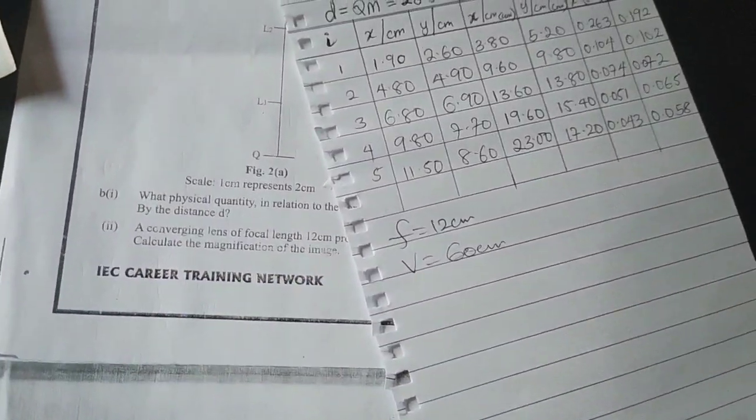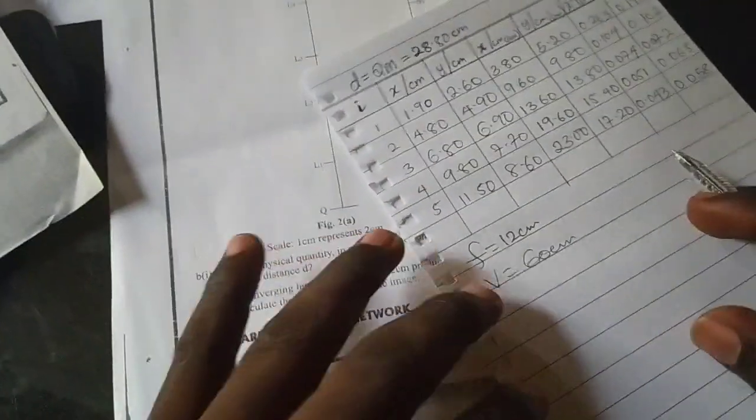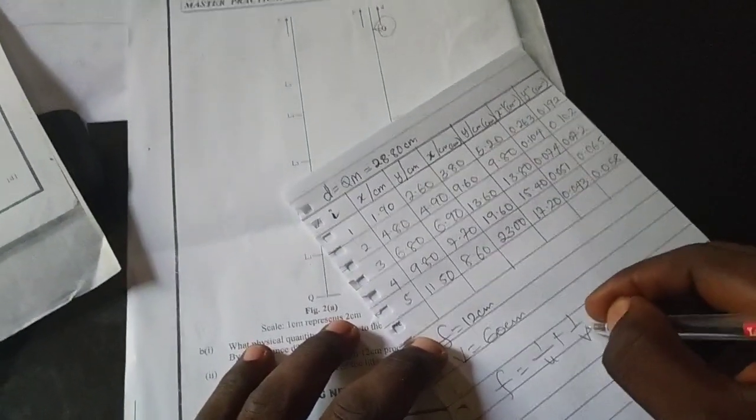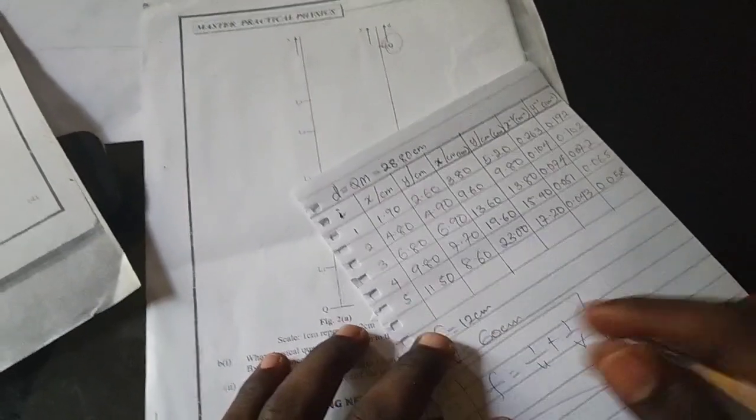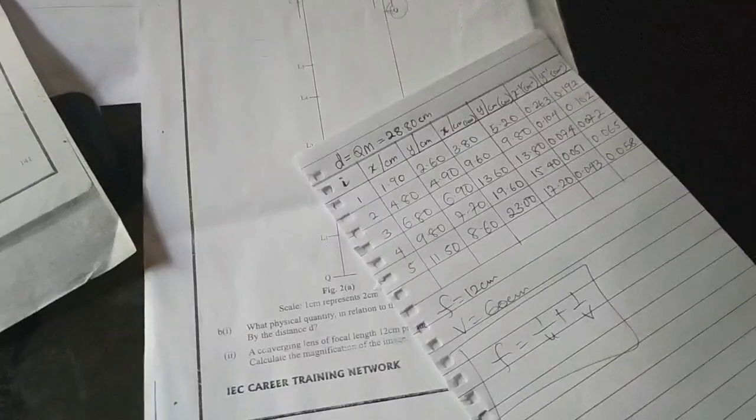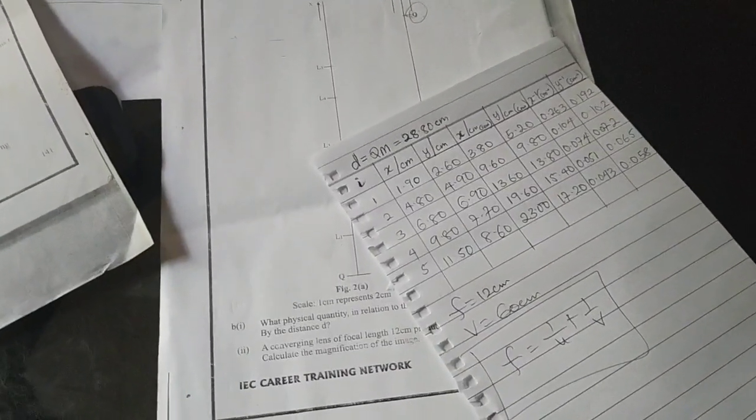Calculate the magnification of the image. So this one is just based on your theoretical understanding. And how do you do that? You can just go by saying focal length is equal to 1 over u plus 1 over v. And from here, you can find your way to get the exact value for your linear magnification.